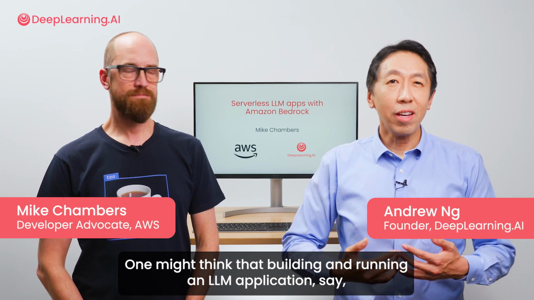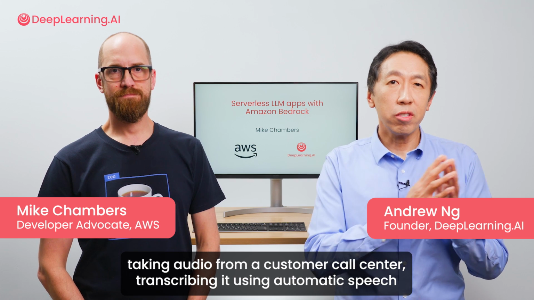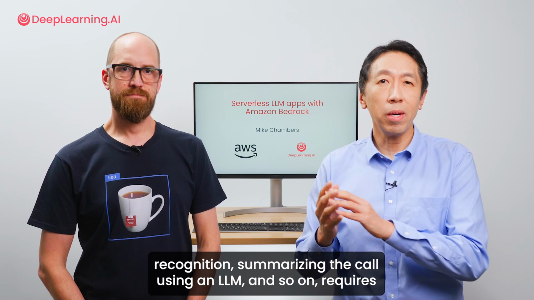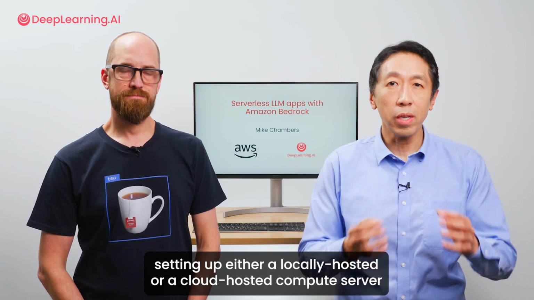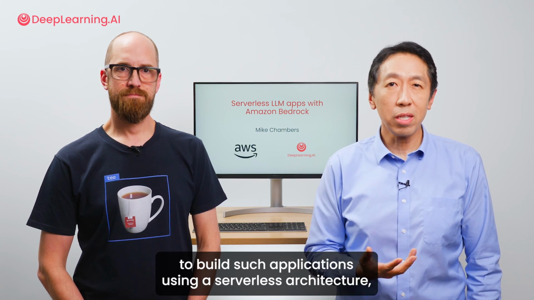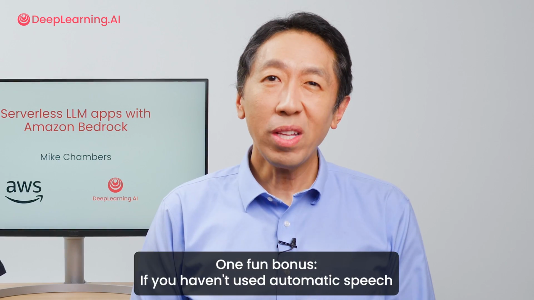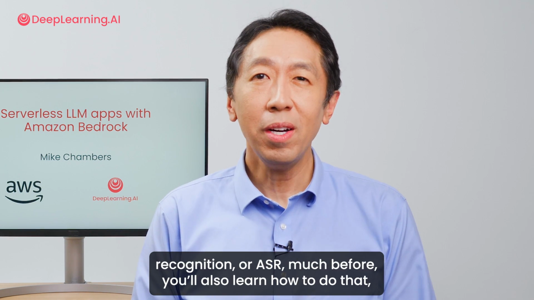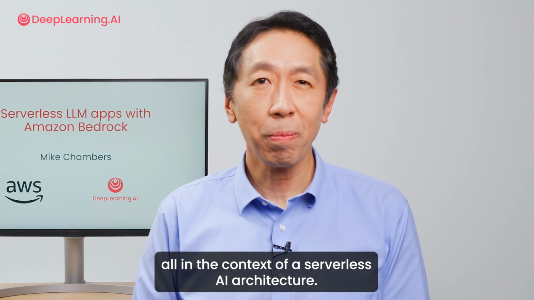One might think that building and running an LLM application, say taking audio from a customer call center, transcribing it using automatic speech recognition, summarizing the call using an LLM, and so on, requires setting up either a locally hosted or a cloud-hosted compute server to run all this. But there's another potentially easier way to build such applications using a serverless architecture, and that's what you learn to do in this course. One fun bonus, if you haven't used automatic speech recognition or ASR much before, you also learn how to do that all in the context of a serverless AI architecture.